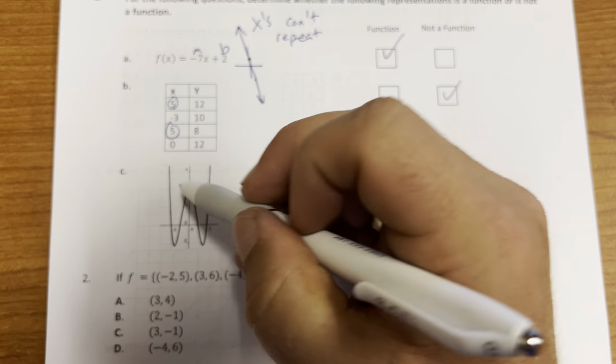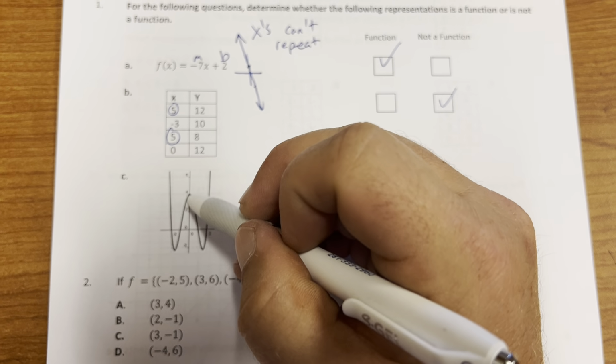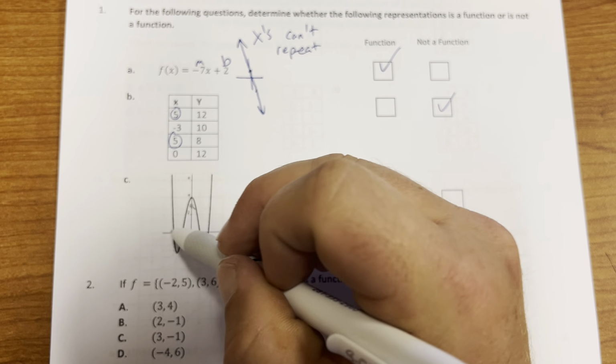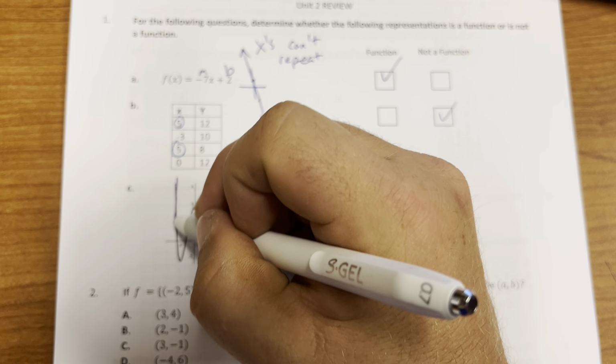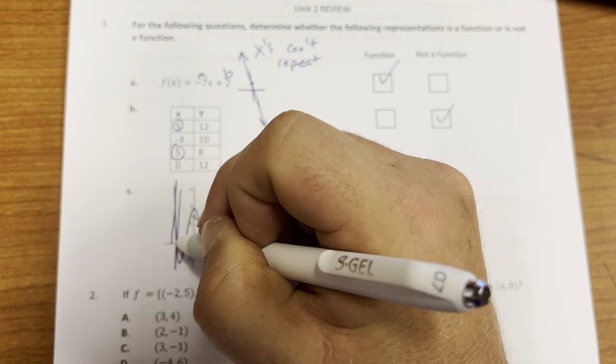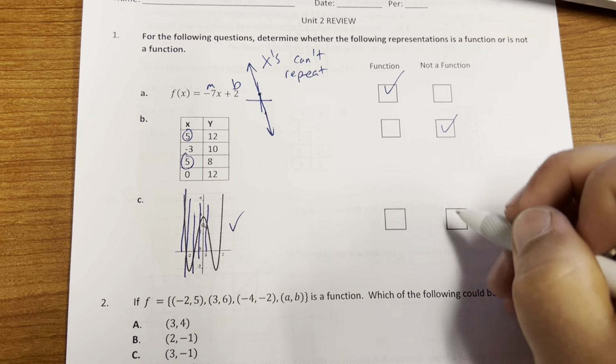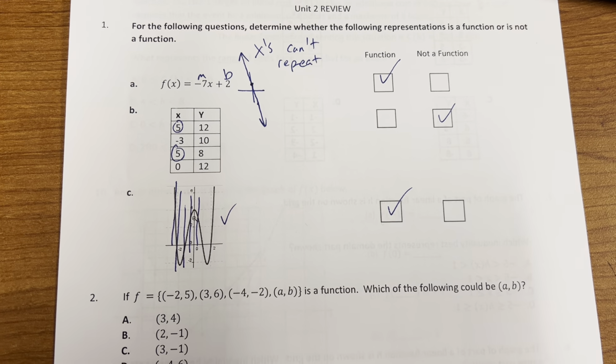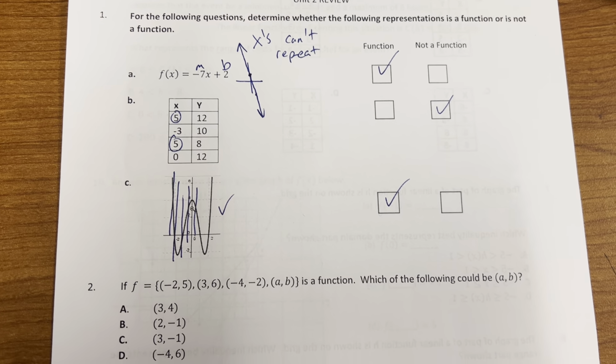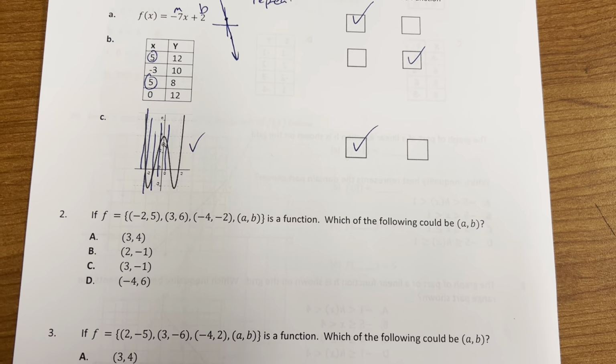For letter C, we've got a graph, and as you look at it, it's continually going left to right. It never overlaps. As it goes left to right, if I draw vertical lines, it only goes through the graph at one spot per line. And so yes, it passes the vertical line test. This one is a function. I will continue on number 2.